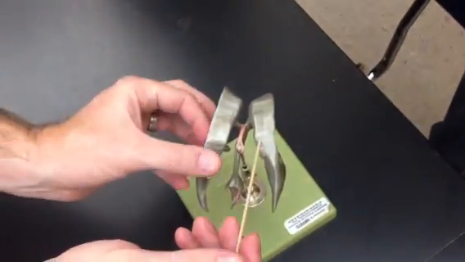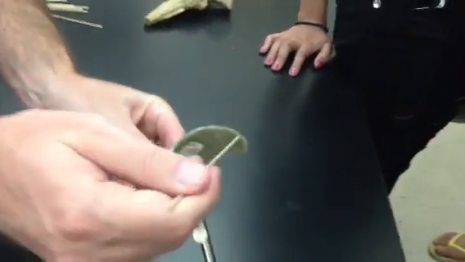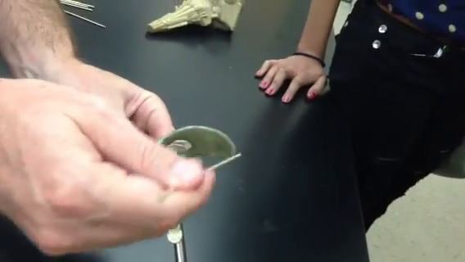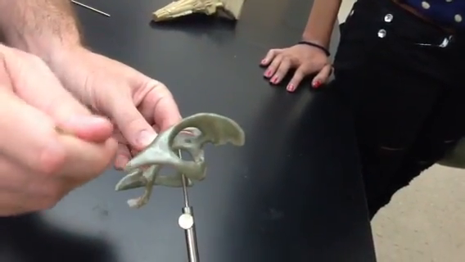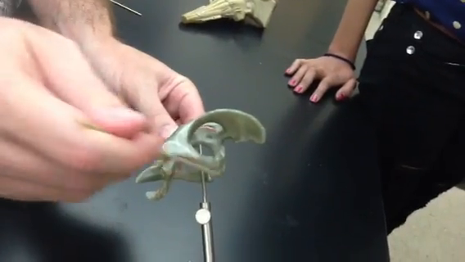And then if you look at the lateral ventricle, you'll notice that it's divided into several parts. Okay? So we have the anterior horn of the lateral ventricle, the posterior horn of the lateral ventricle, and the inferior horn of the lateral ventricle.